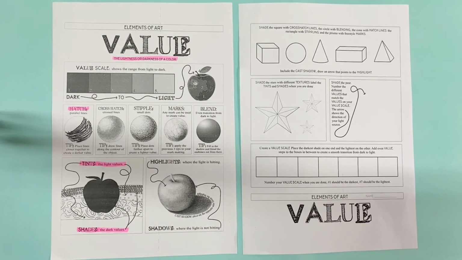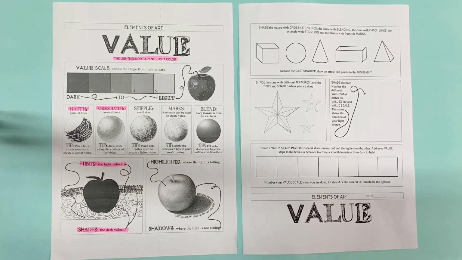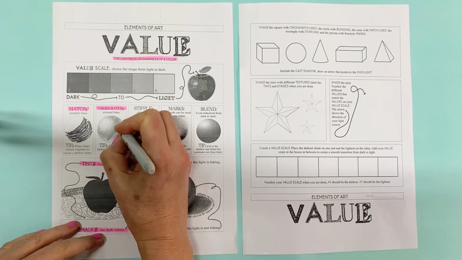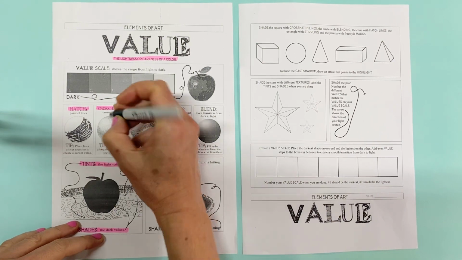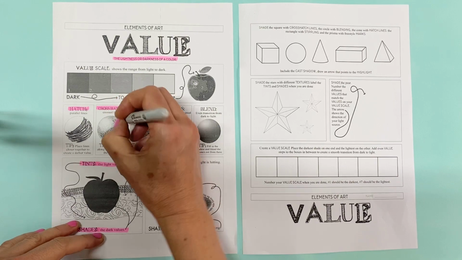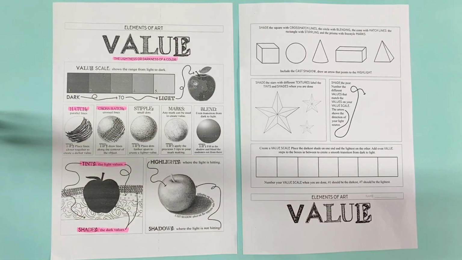Then the next kind of thing that we can try is cross-hatching. And in cross-hatching, you're actually using lines that cross over each other. This is very popular as well, to create form when you're drawing.